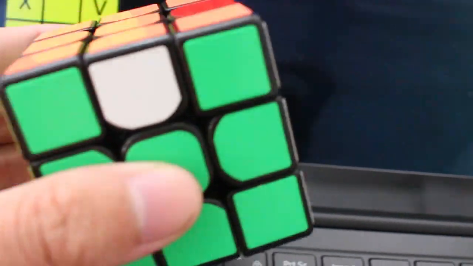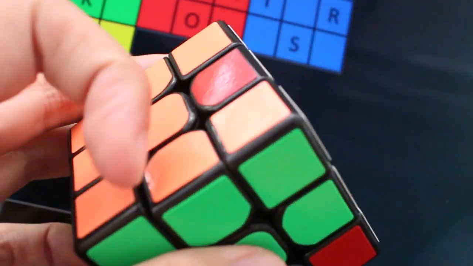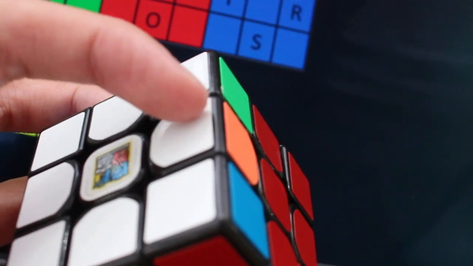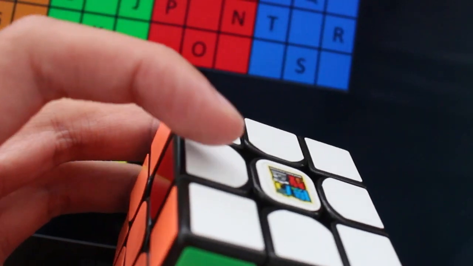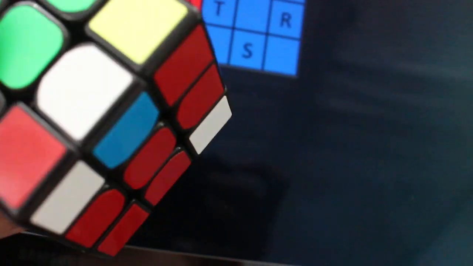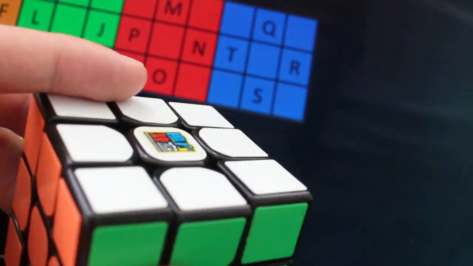So first we put it into the L space, use the edge swapping algorithm. Now this edge is solved, and now we have to swap whatever's in the buffer space with the D space right here. So we use the same algorithm again. And then the cube is solved.